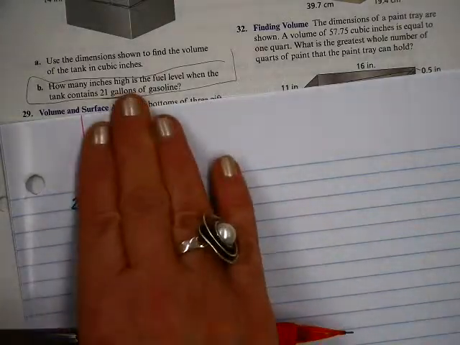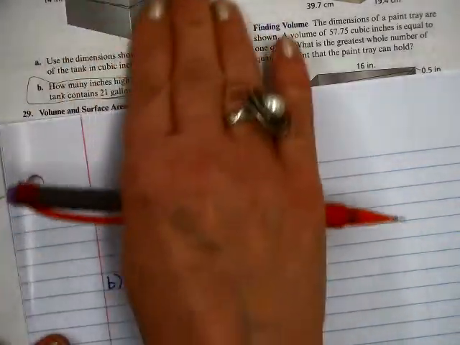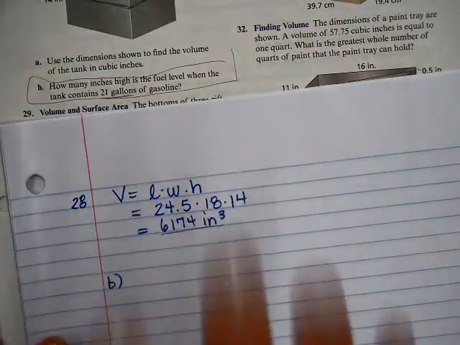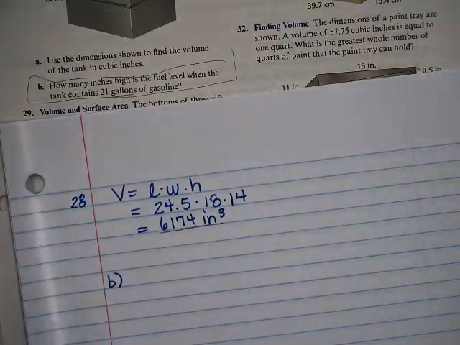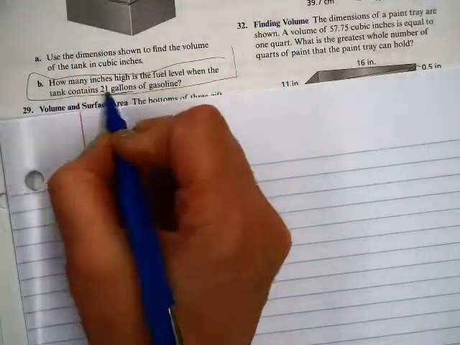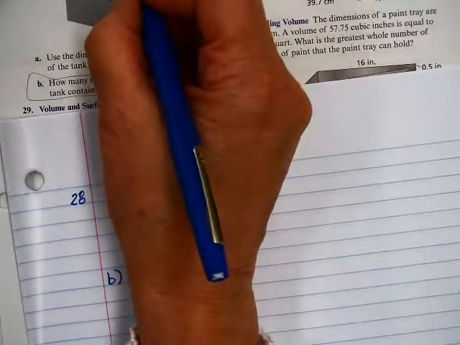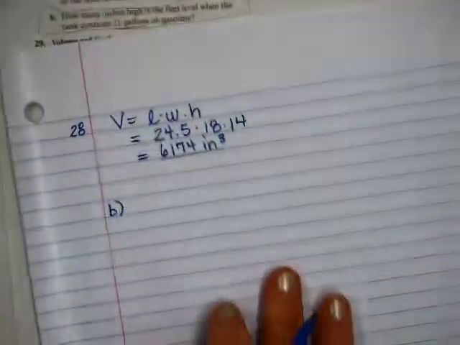I'm going to change the 21 gallons to cubic inches because I've got my dimensions in inches, I've got my outcome here in cubic inches, so I think I would rather do that. So the first thing I need to do is change 21 gallons to cubic inches, and I know there are 231 cubic inches per gallon. So I'm going to do that.